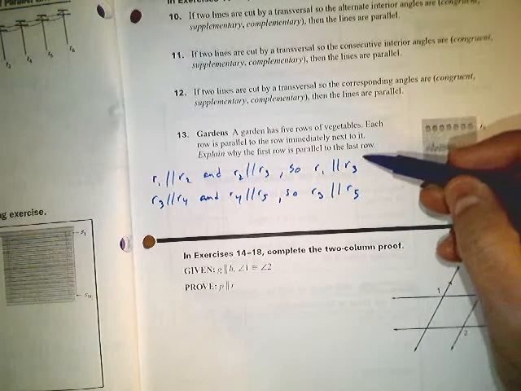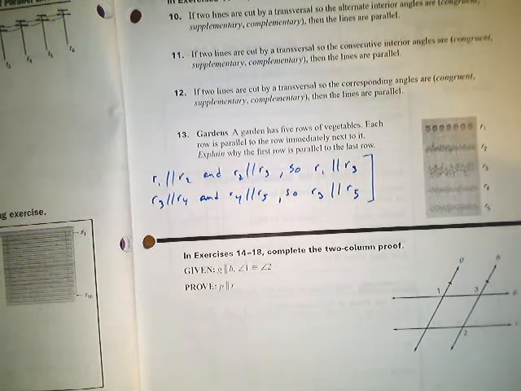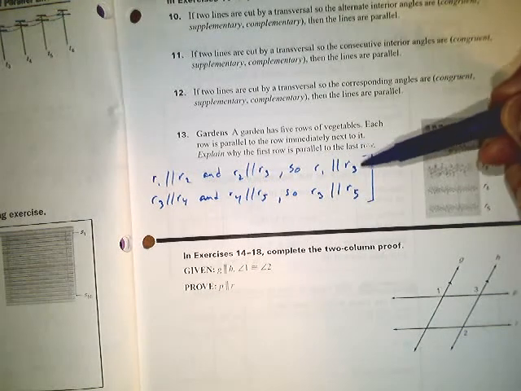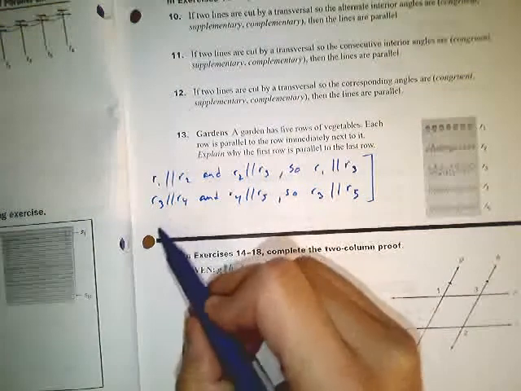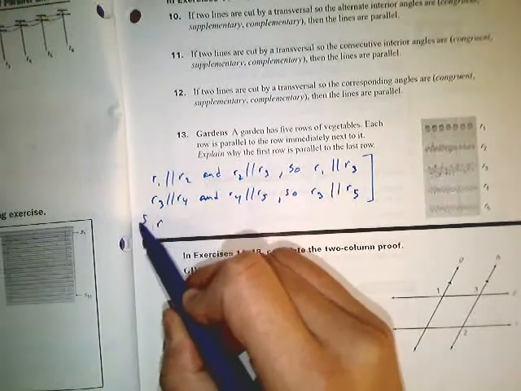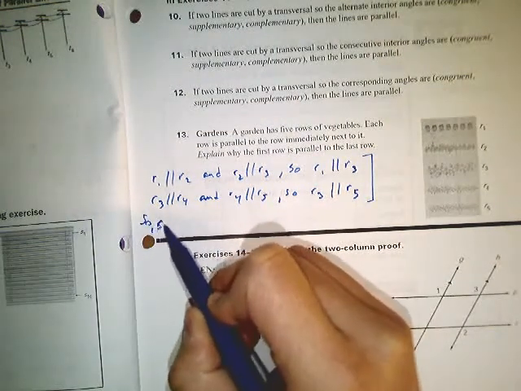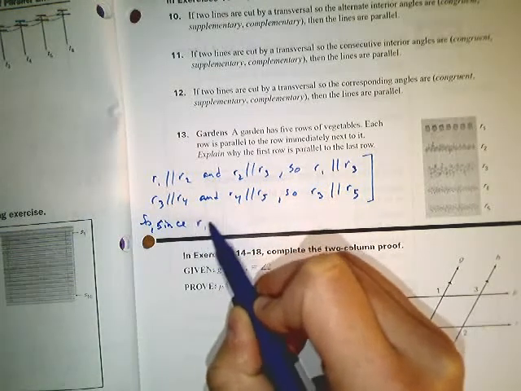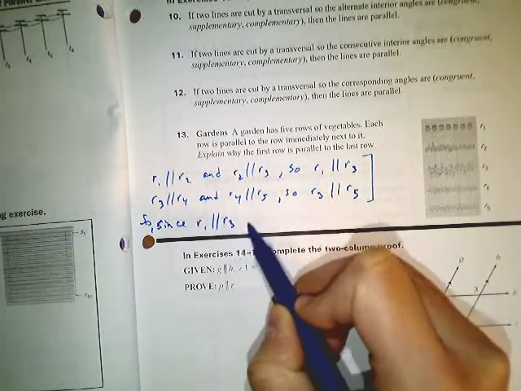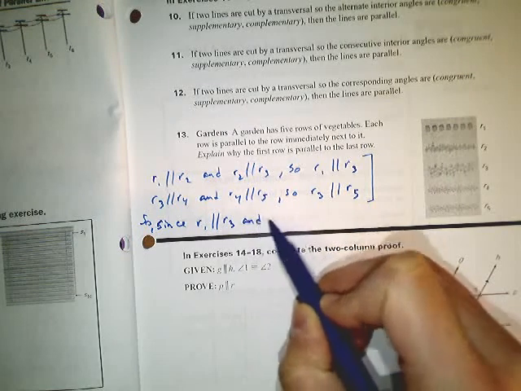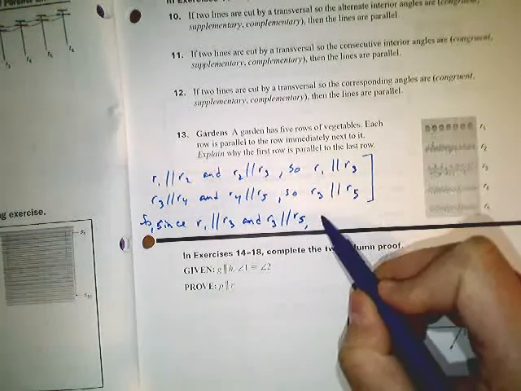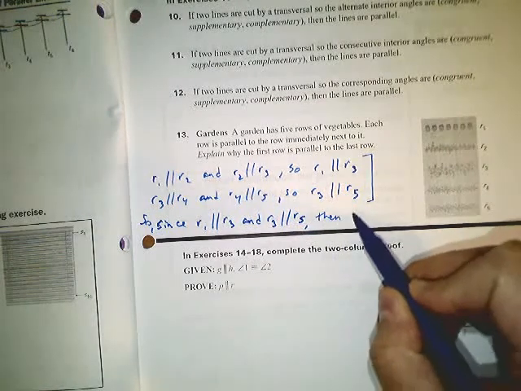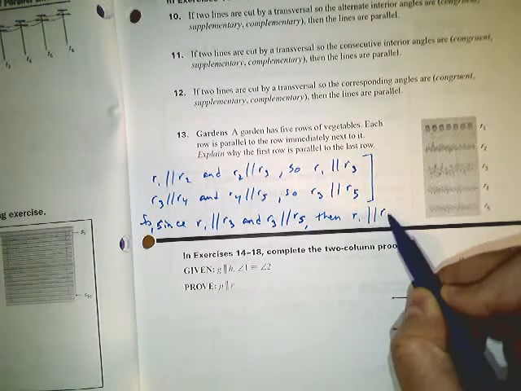Now, if we take these last two statements together as something that's true, if I know that row 1 is parallel to row 3, and row 3 is parallel to row 5, so since row 1 is parallel to row 3, and row 3 is parallel to row 5, then I can say that row 1 must be parallel to row 5.